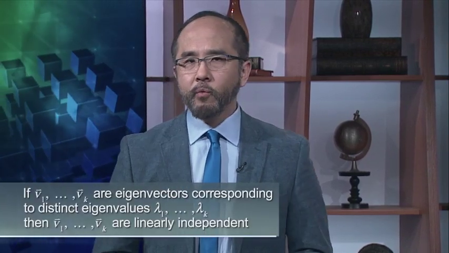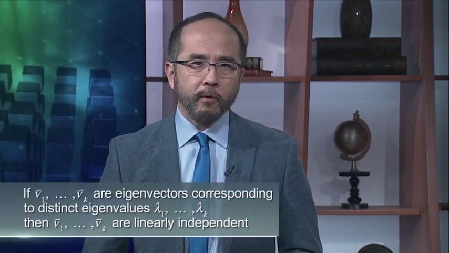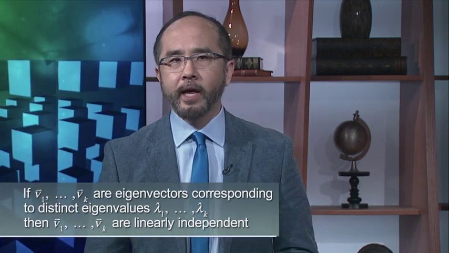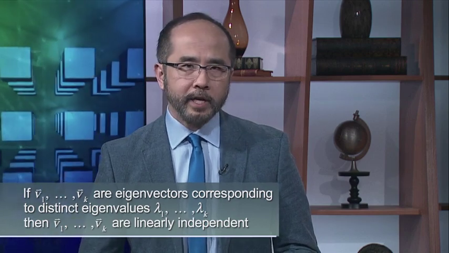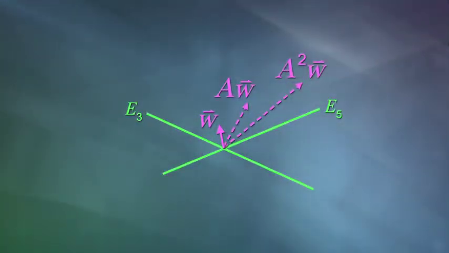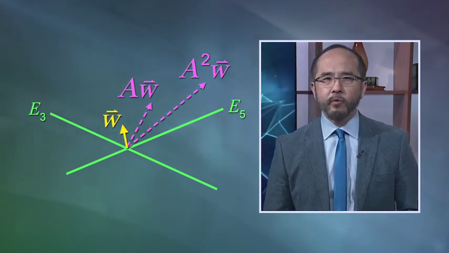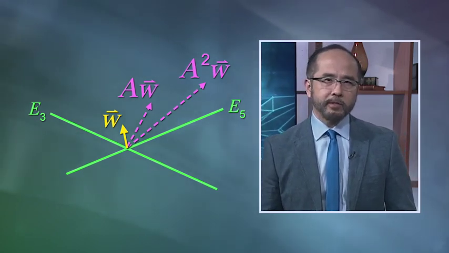All right, let's see now why eigenvectors from different eigenspaces must be linearly independent. The theorem says this: if V1 through Vk are eigenvectors of some matrix corresponding to distinct eigenvalues lambda 1 through lambda k, then the eigenvectors are linearly independent. There's an easy way to make this plausible. If there were a set of eigenvectors that were not linearly independent, all from different eigenspaces, then one eigenvector, call it W, would be a linear combination of the other eigenvectors.